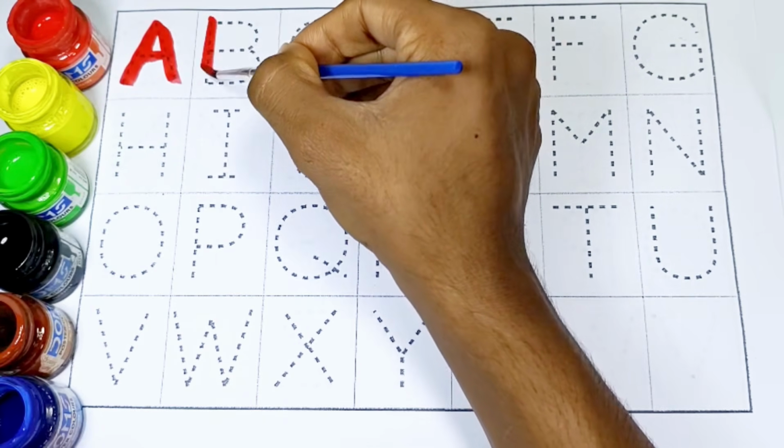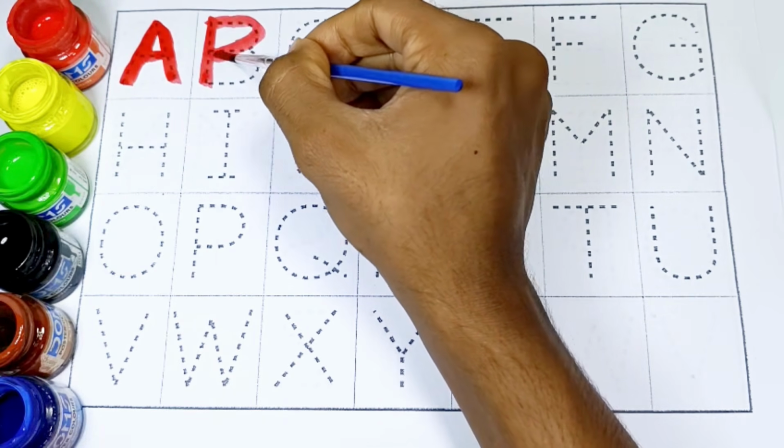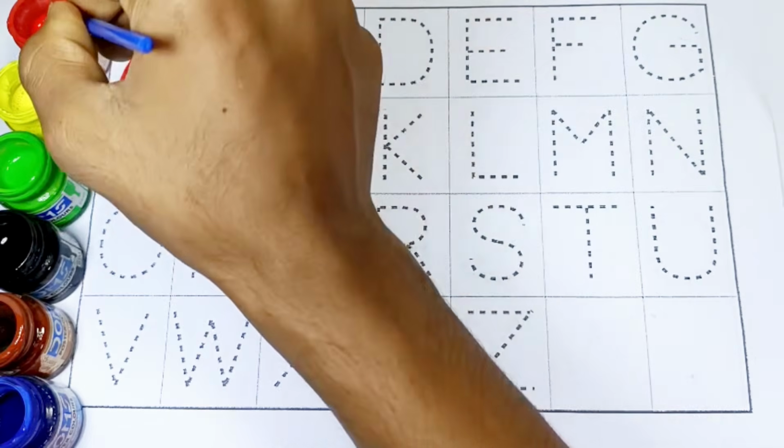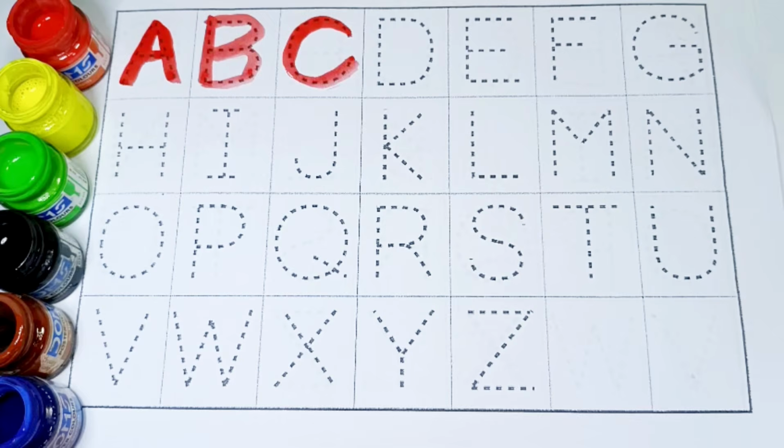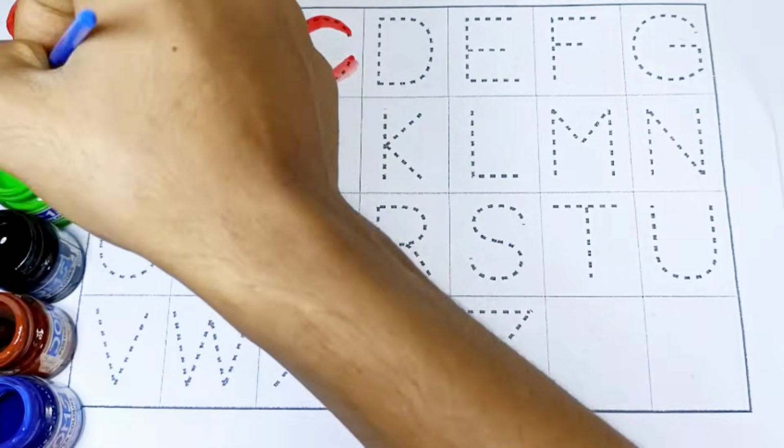A for apple, B for ball, C for cat. Kids, now you draw D and use yellow color.